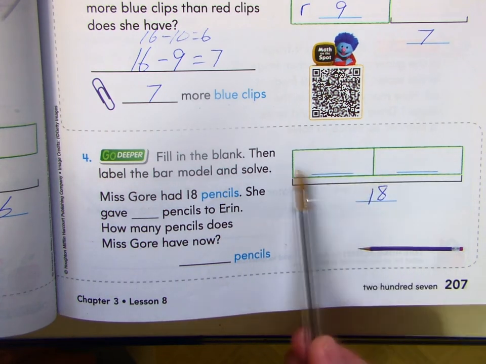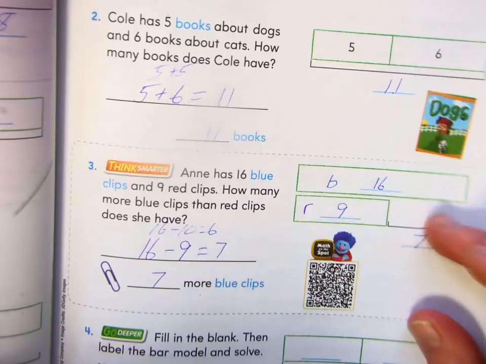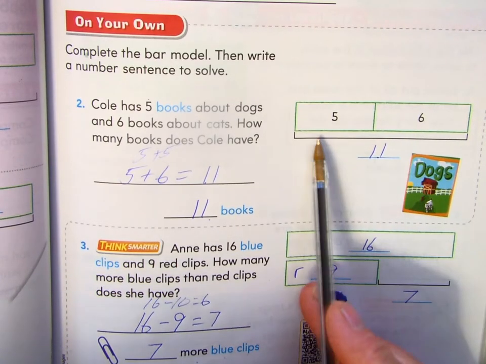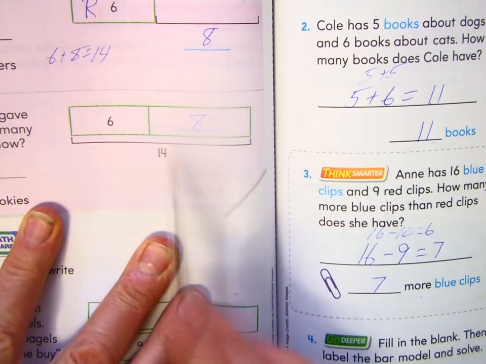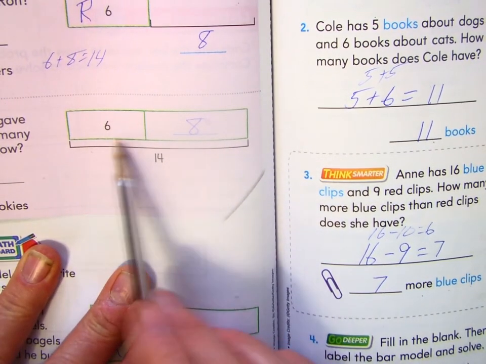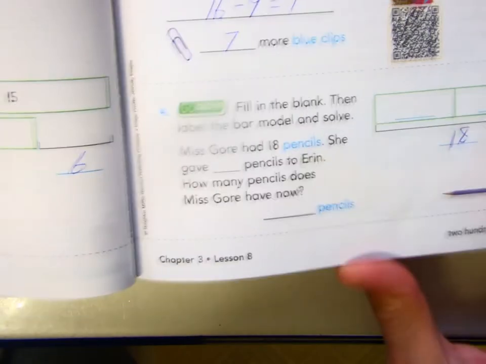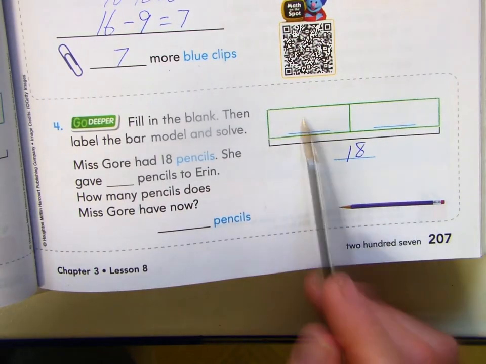Son iguales. Las varas aquí son iguales. Aquí arriba no son iguales. 6 es más grande que 5. 8 es más grande que 6. Por eso las varas no son iguales. 6 es más chiquito que 8. Right? Pero aquí las varas son iguales.